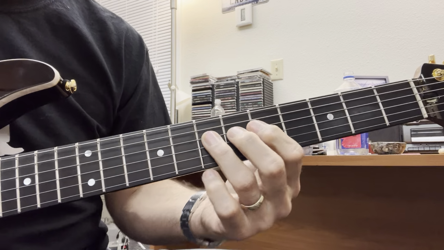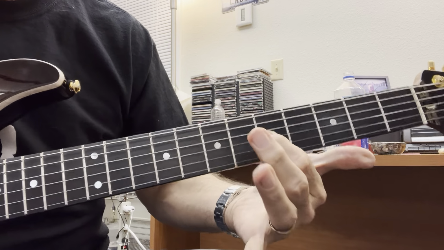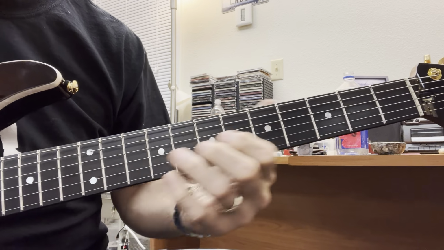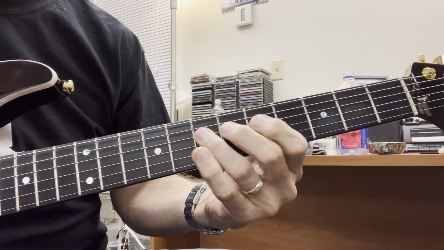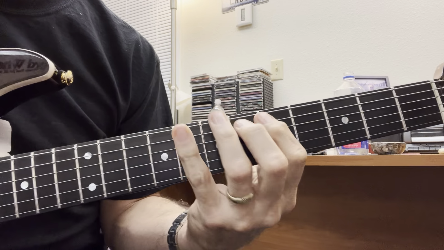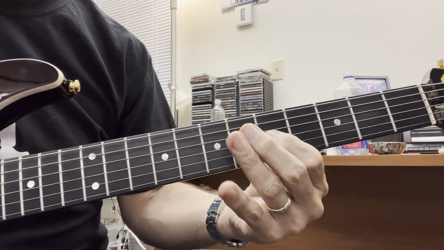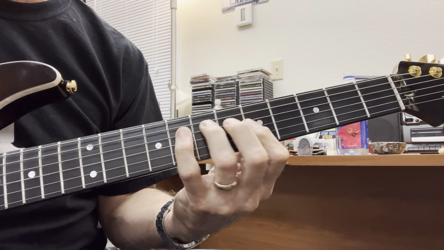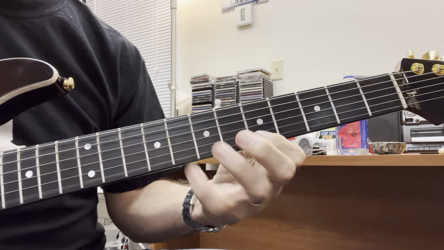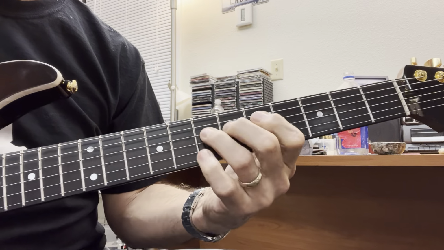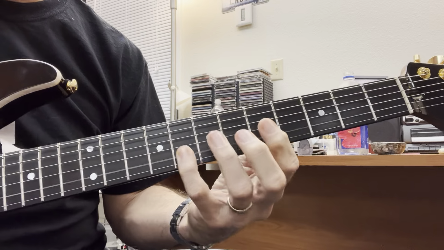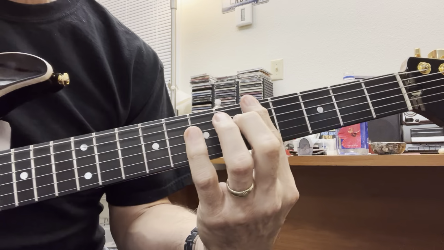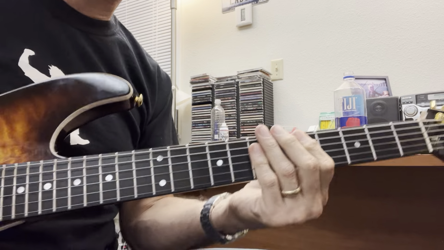Here comes the C part. Back to A. Leaning on the A. Now when I got bored, I'd go to number 2.